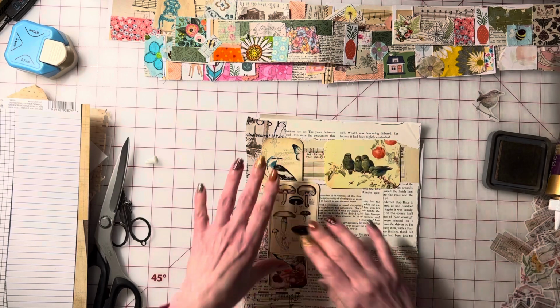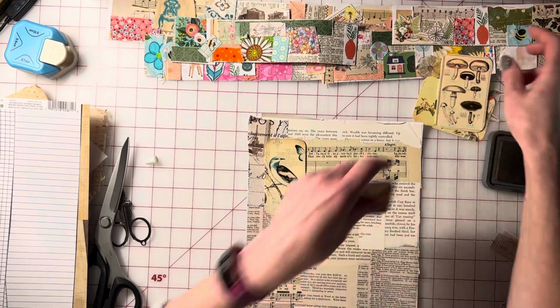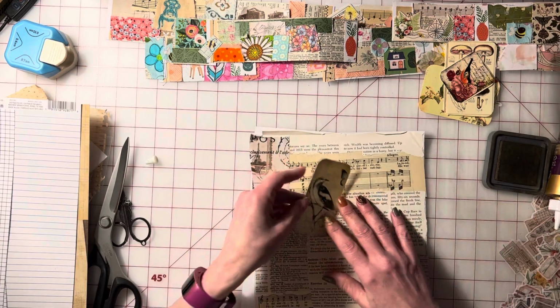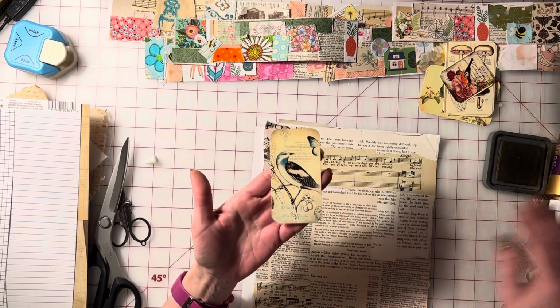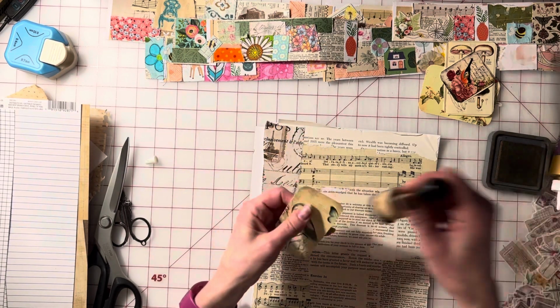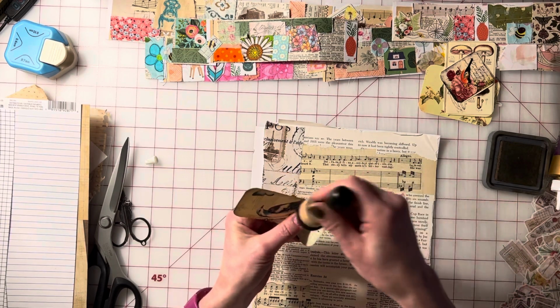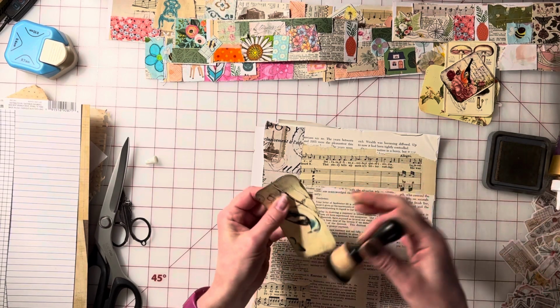Okay, so, all right, for our first one, we'll do our little birdie here. For this one, I just simply cut out a little bird image. Let's age it a little bit, right? So this idea is just strictly for mass making.